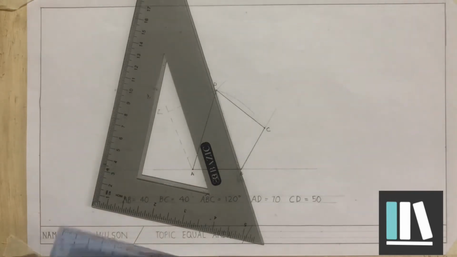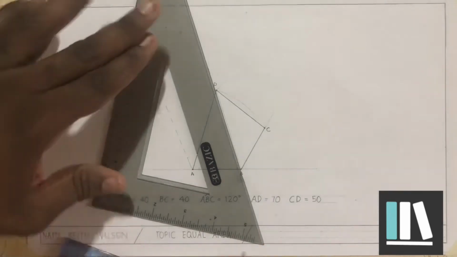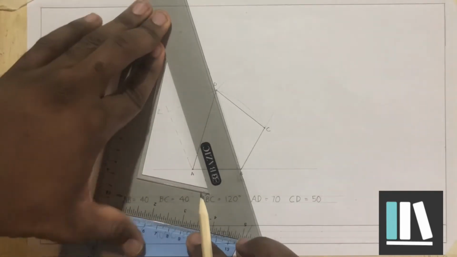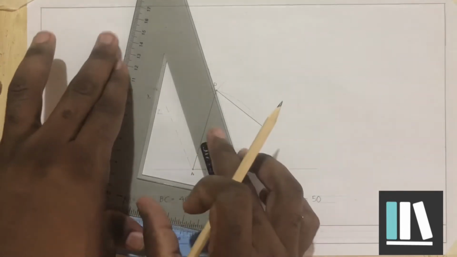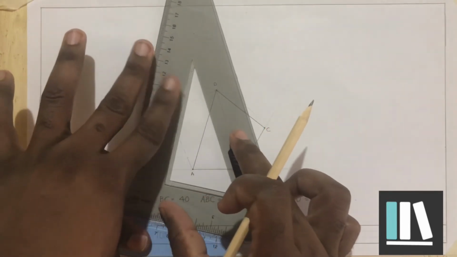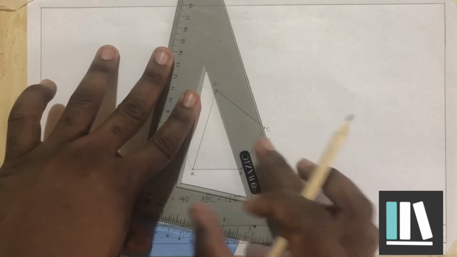Sorry for that mistake. So that it is parallel to the line. Then you're going to use a second set square and let it act as a T-square to slide the set square along until it gets to the other point.